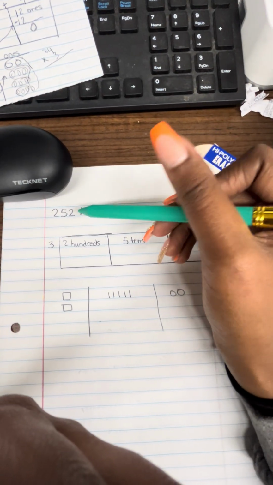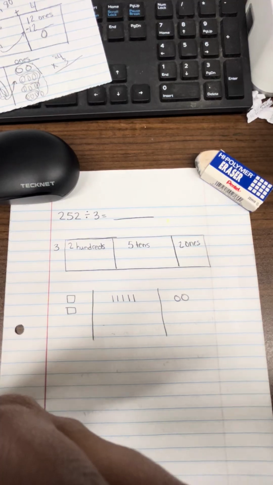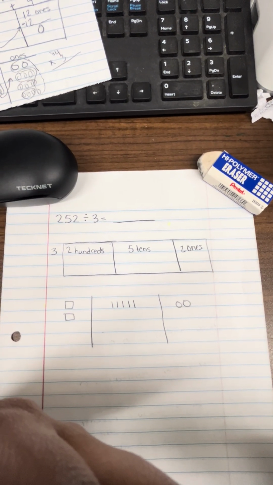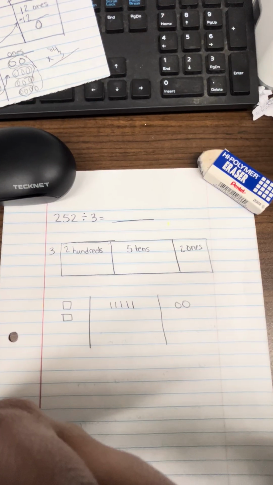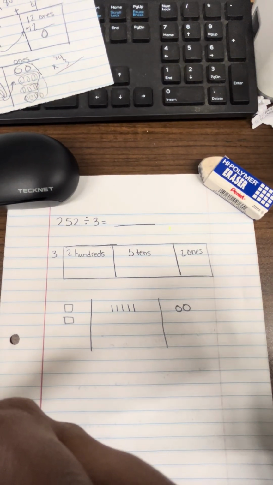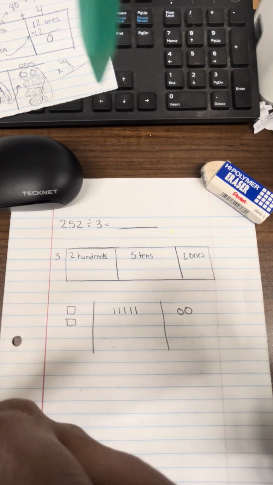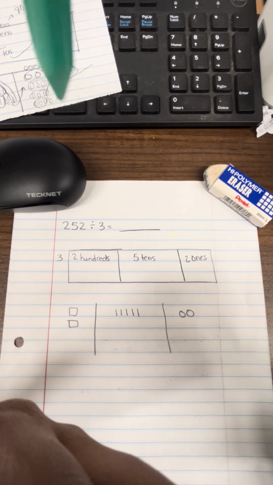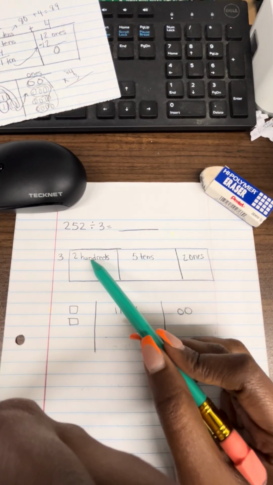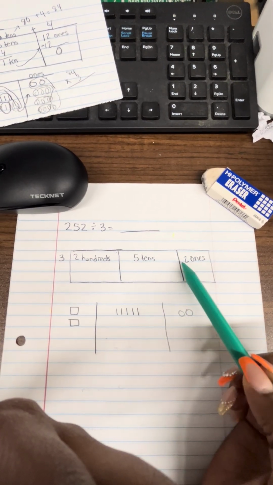We are going to divide 252 divided by 3. The concept of division is for students to understand that you're trying to make equal groups. So we're trying to make equal groups of 3 out of 2 hundreds, 5 tens, and 2 ones. Here I broke apart 252 as 2 hundreds, 5 tens, and 2 ones.